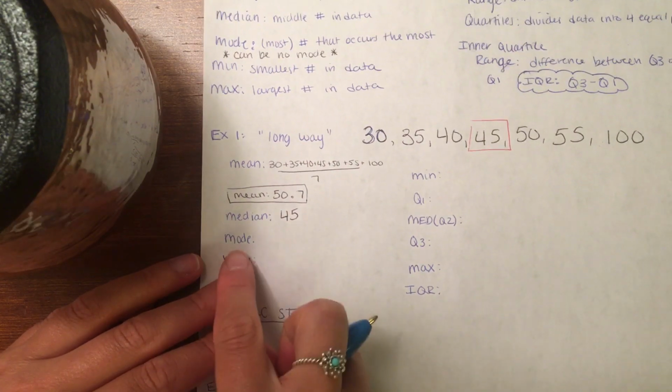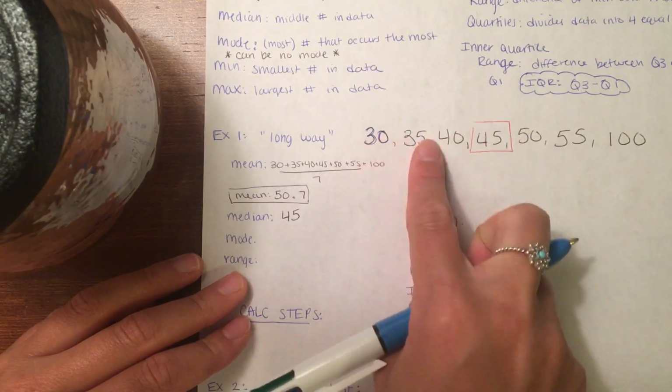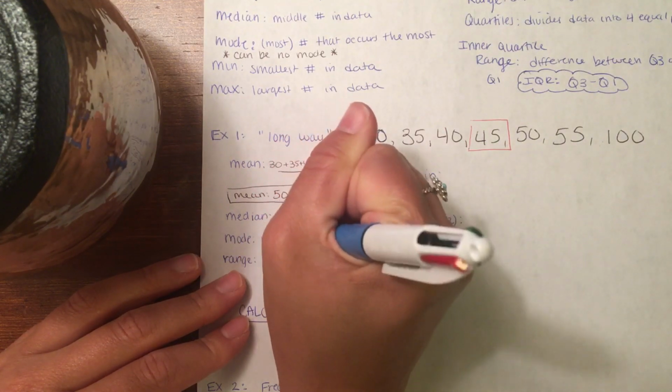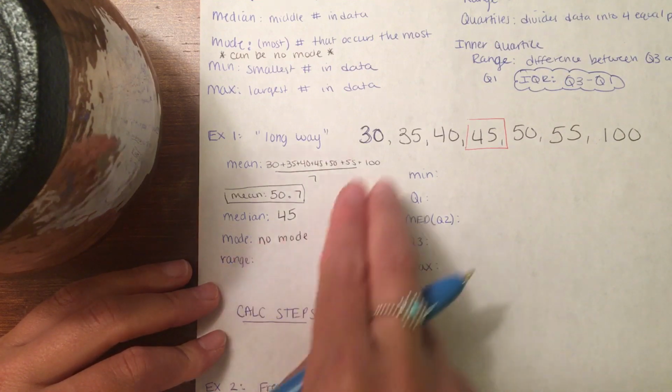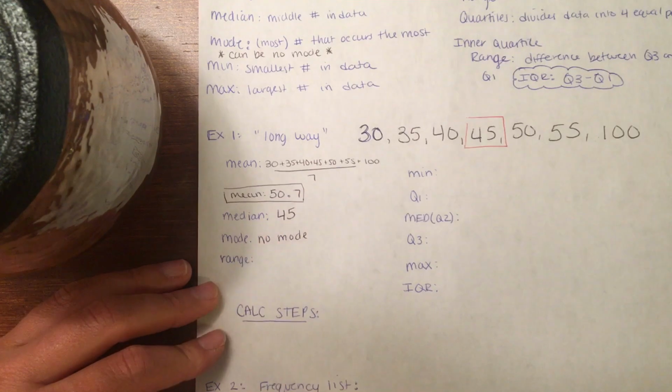The mode is going to be which number occurs the most. Well, in this case, none of them repeat. They all just are represented one time, so there is no mode. You do not want to write 0 here if it's no mode, because that would imply that 0 is the mode. 0 is an actual number. So you have to make sure you write no mode.